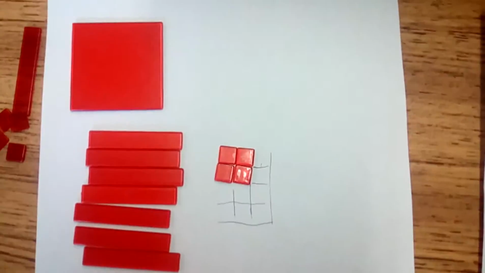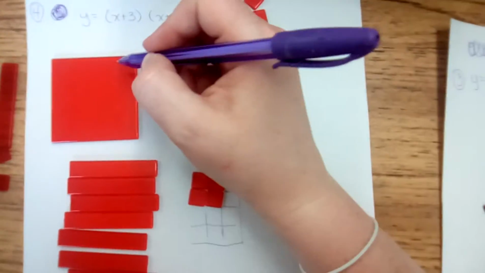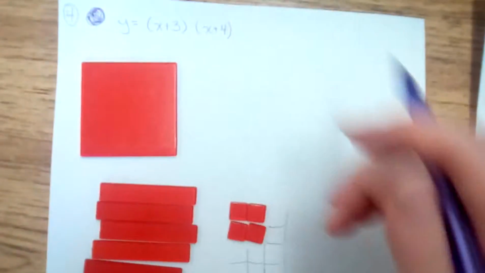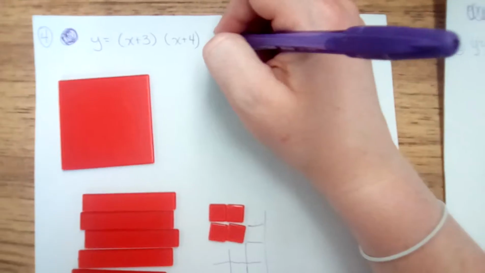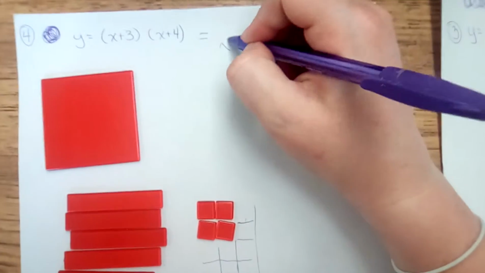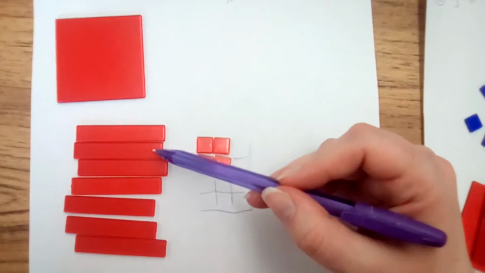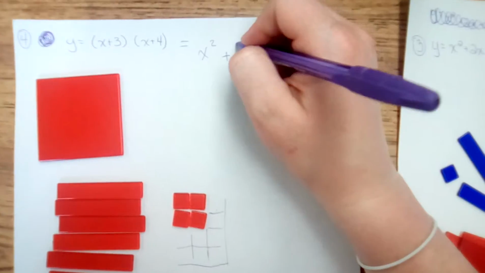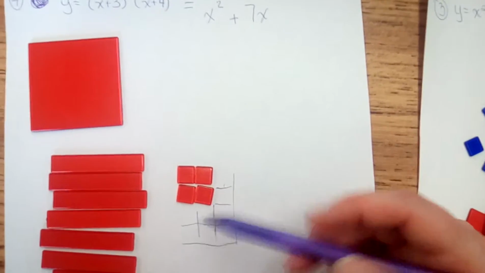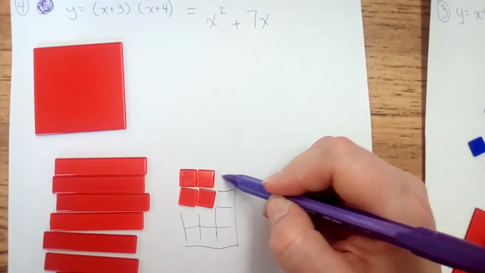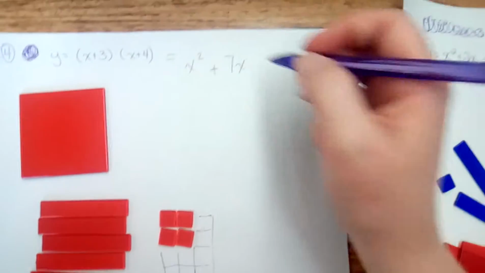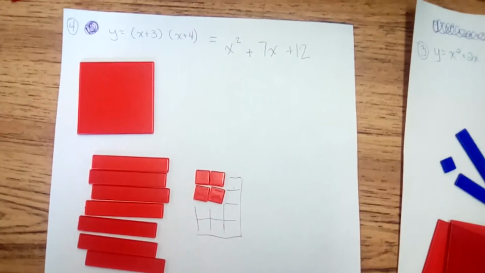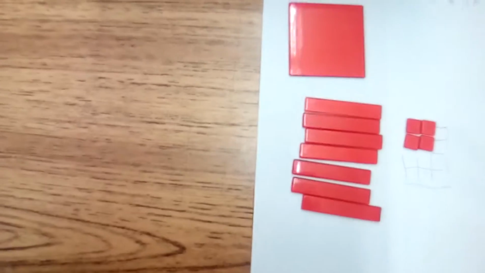So what do we have? We have x squared. So I'm going to write it up here. Let me get rid of these. Okay. So this is equal to x squared plus 1, 2, 3, 4, 5, 6, 7x. And if these were all here, what would we have? 1, 2, 3 by 4, so we would have 12. So plus 12. Okay, let's look at a slightly harder example.